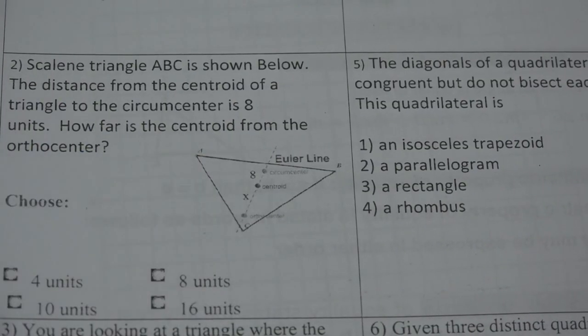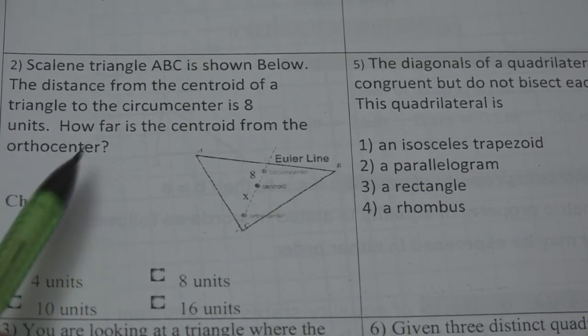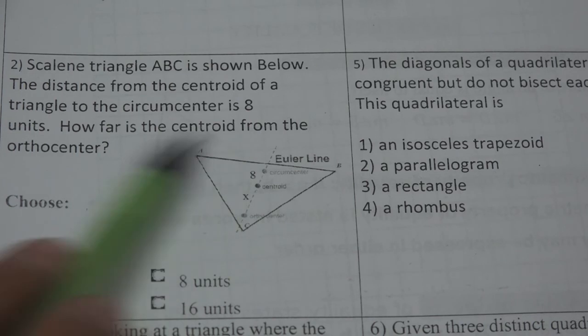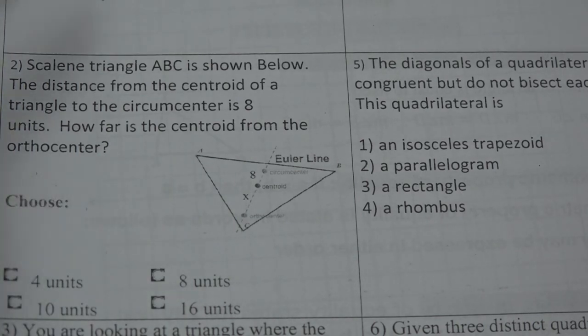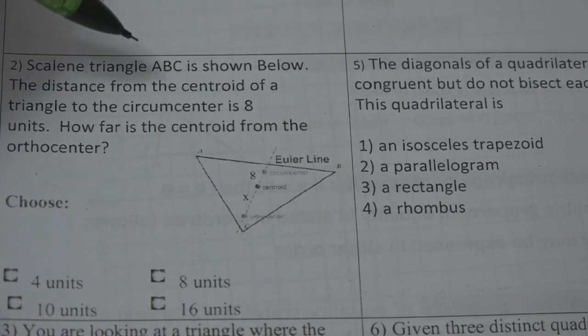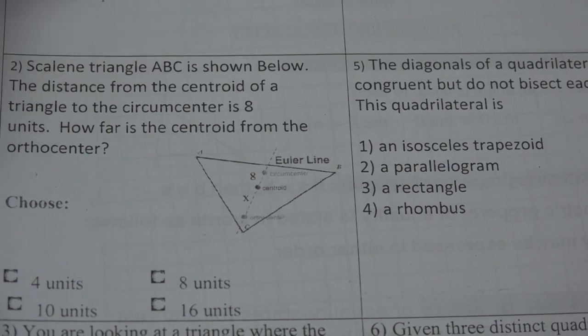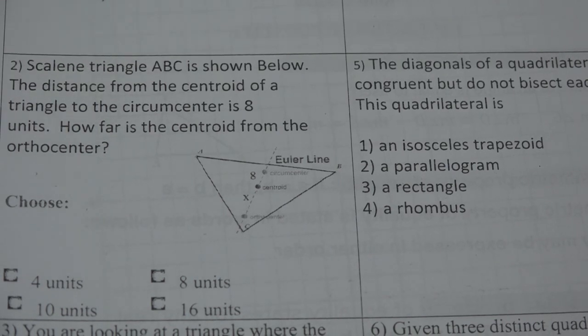We have a triangle right here. It says, how far is the centroid from the orthocenter? Okay, the centroid from the orthocenter. So, you tell me. You have choices right here, 4 units, 8 units, 16 units. So, which one?